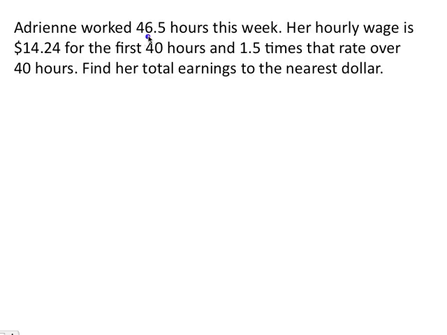So we know the total amount that she worked, but she isn't paid the same amount for all of that time. So her hourly wage is $14.24 for the first 40 hours. So we know that for 40 hours, she will be paid $14.24 for each hour. And so if every single hour it's $14.24, that means we're multiplying by 40. Plus, now we need to figure out what else she worked.